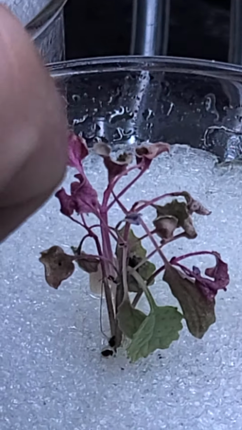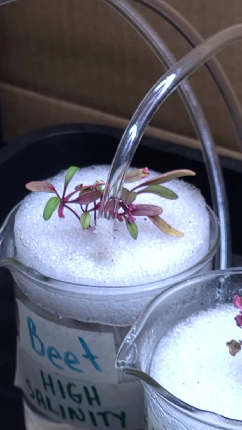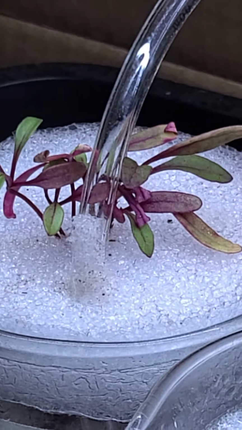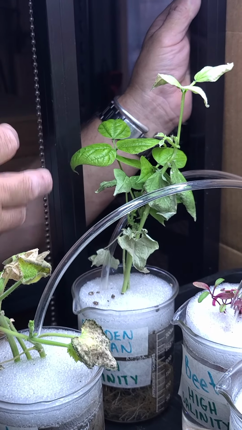The beets, here's the beets over here in the middle. They're all still alive. They don't look like they're growing well. They look like they're stunted. In the back here we have the garden beans.